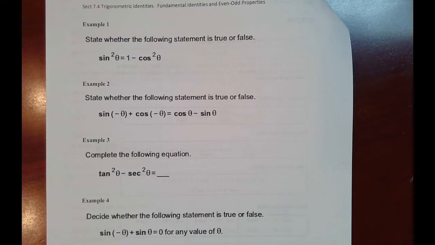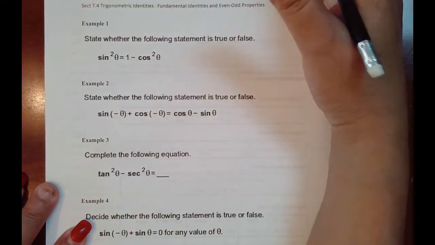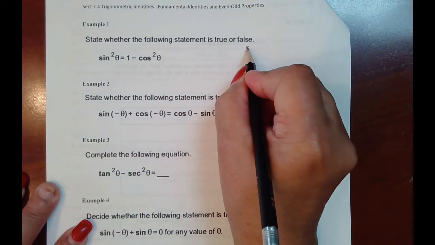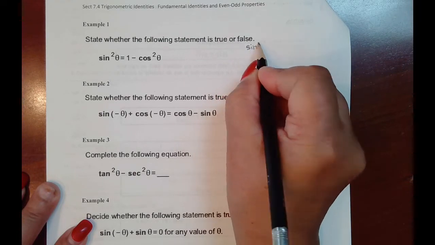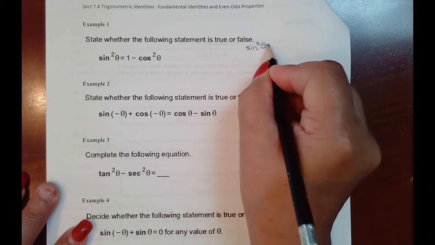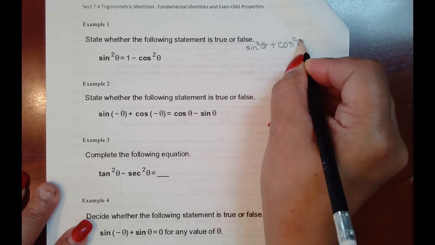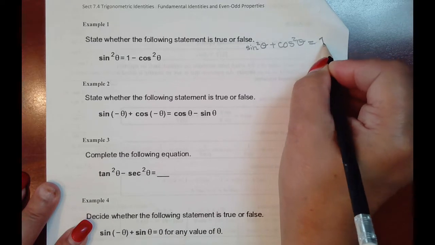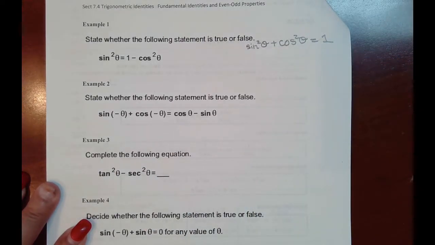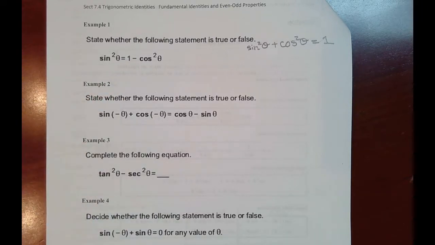Okay, so let's begin with example 1. This says sine squared theta is equal to 1 minus cosine squared theta. Is that true or false? Well, if you're going to answer a question like this, then you have to remember the basic identity on the previous page. It's a Pythagorean identity that goes like this. Okay, that's what it looks like in its original form. That's how it appears on the table on the previous page. Now, can it be made to look like this through simple algebraic manipulations?